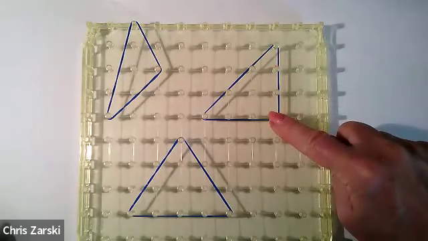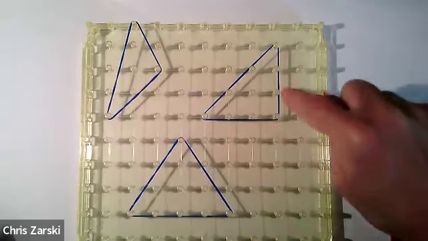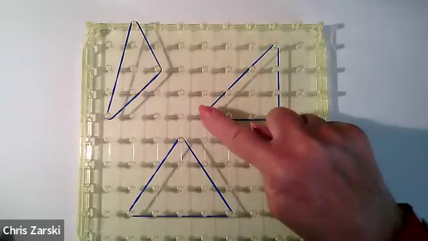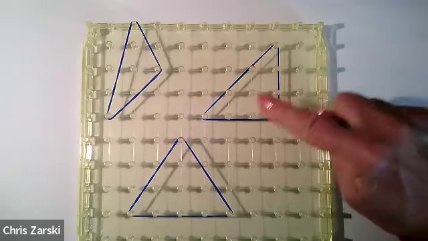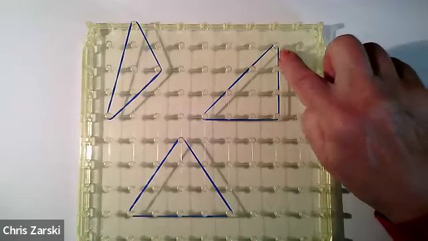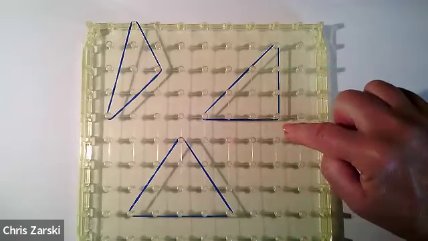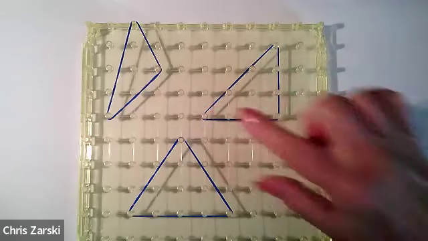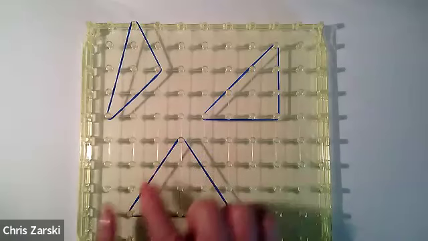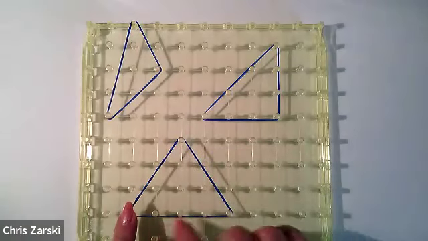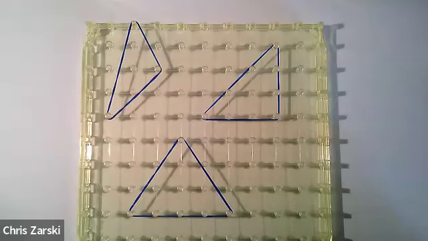If this is 90 and these 2 sides are the same, these 2 will be identical angles and they'll be 45. Not every right angle triangle will have a 45 and 45. But because these 2 sides were the same, isosceles, then the 2 angles are identical. And here I had 3 angles that were the same, so therefore 3 sides are the same. So equilateral refers to the sides, equiangular refers to the angles.